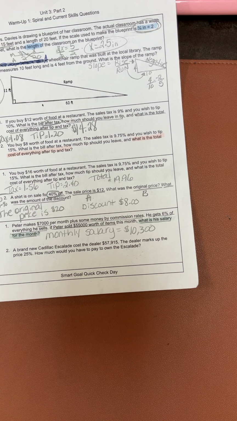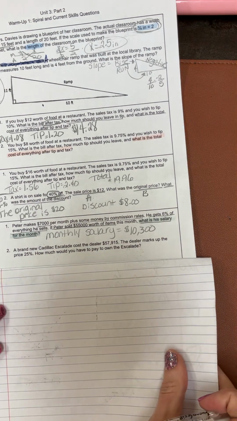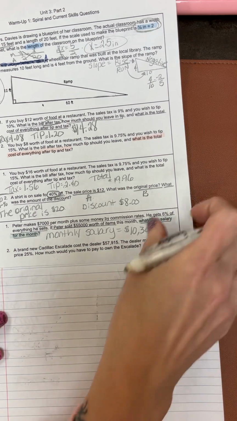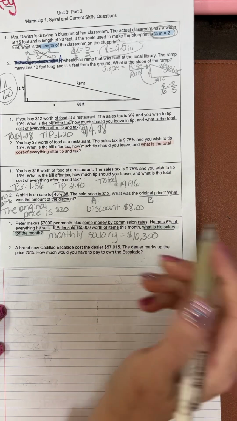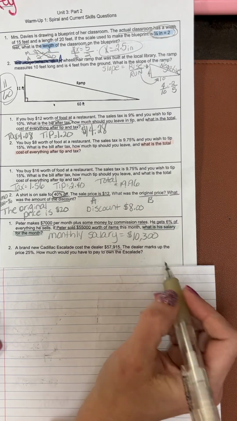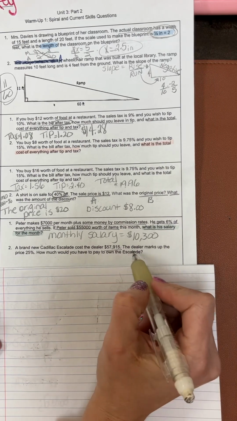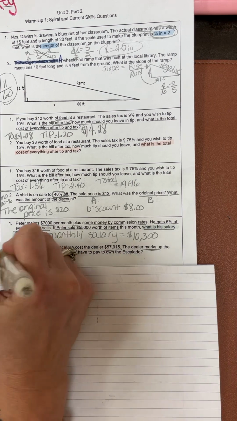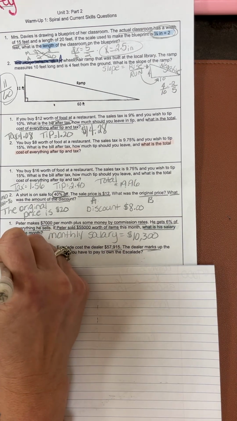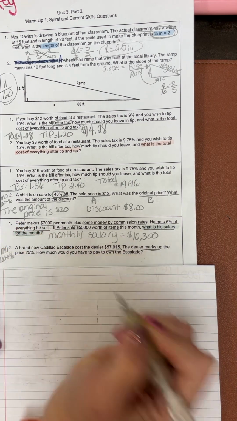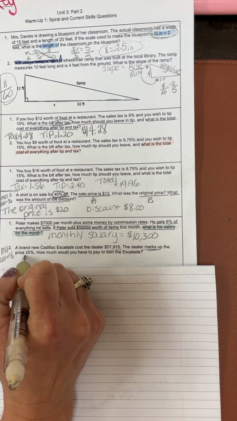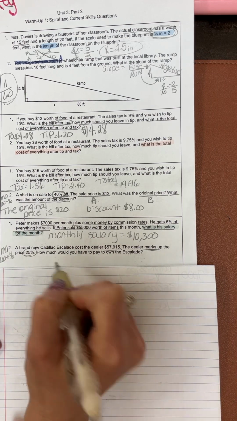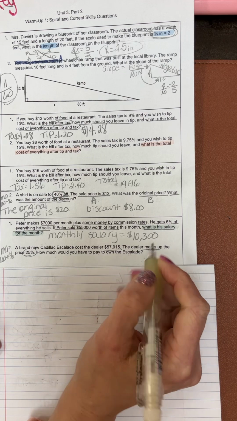now let's look at number 2 for Thursday. A brand new Cadillac Escalade costs the dealer $57,915. The dealer marks up. So this is a markup. That means I'm going to have 100 plus my percent. He marks up the price 25%. How much would you have to pay to own the Escalade?